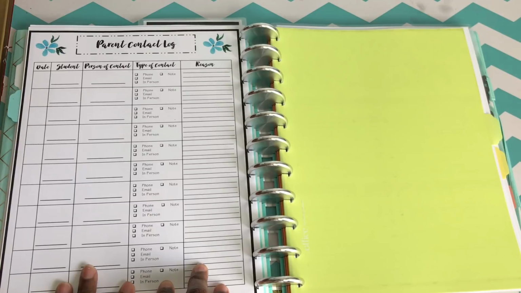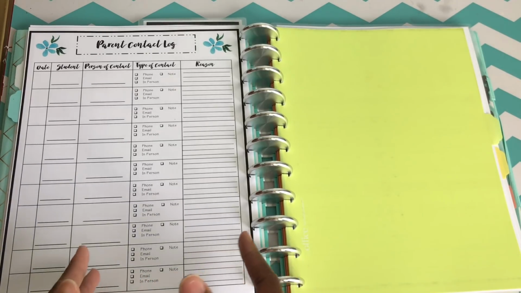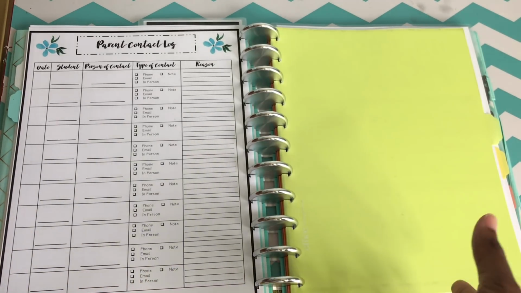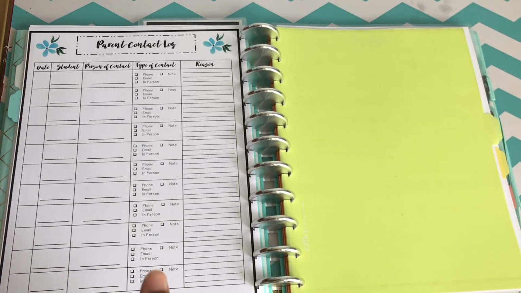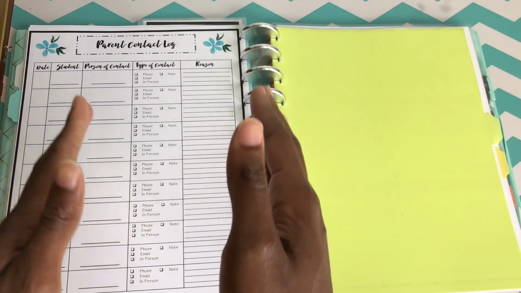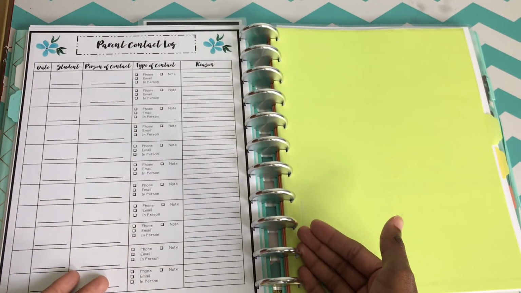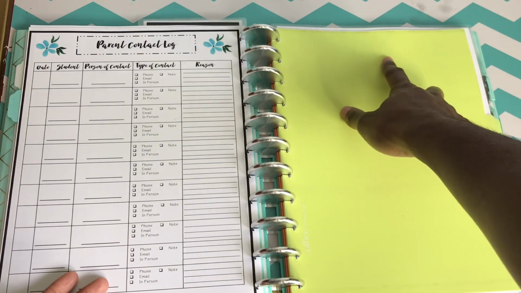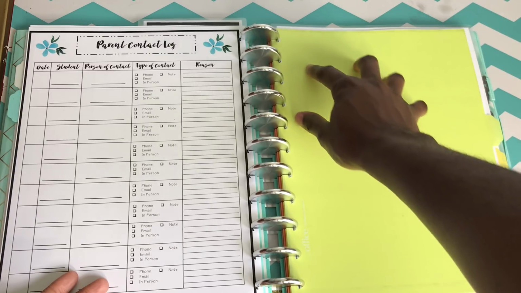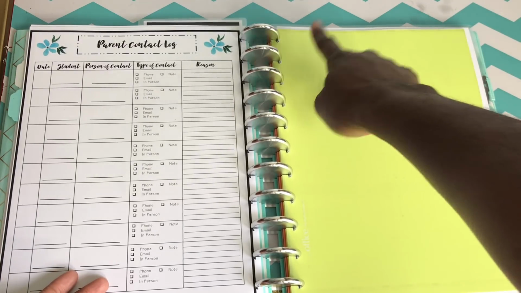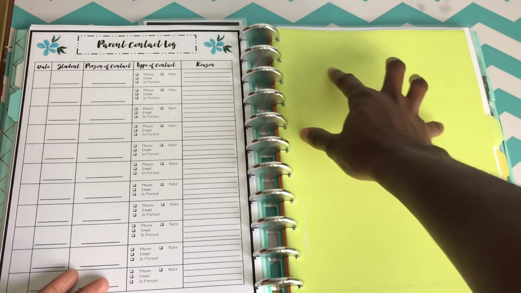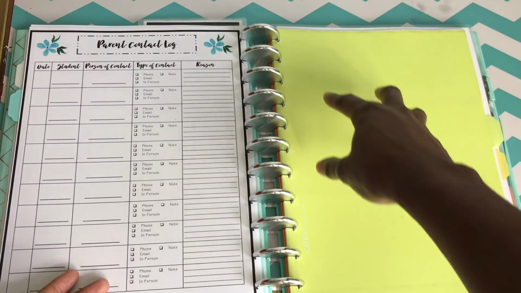I prefer this system, and if I have a child that maybe is a part of a tier 2, tier 3, or they have a 504, or if I just really feel like I need to have some system for this independent student, I'm just going to add them in here. And so it'll say Johnny Williams, and then it'll have the date that I contacted the parent, the method, and the reason. And so I can just keep a complete log regarding Johnny.